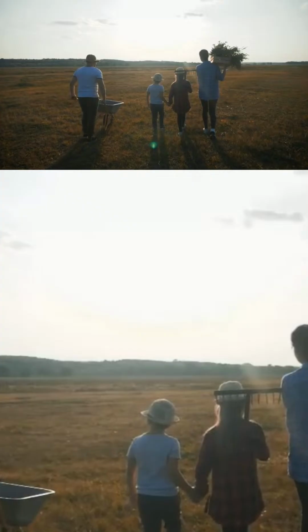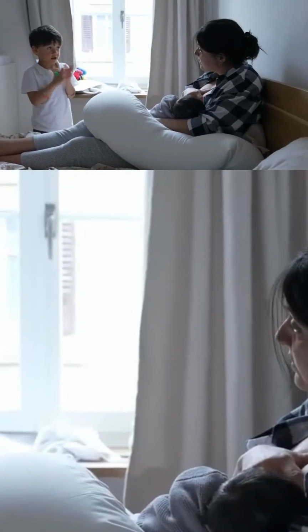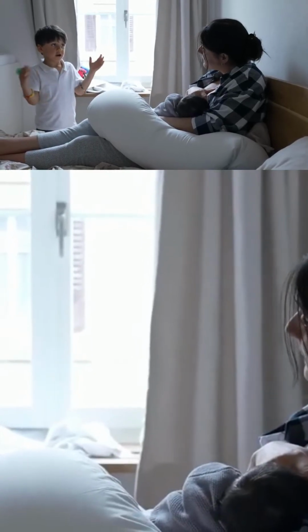Think you're too young to need a will? If you're over 18 and have anything, like a bank account, car, or kids, it matters. Without a will, the law decides who gets what. And if you have children, the courts may choose who raises them.